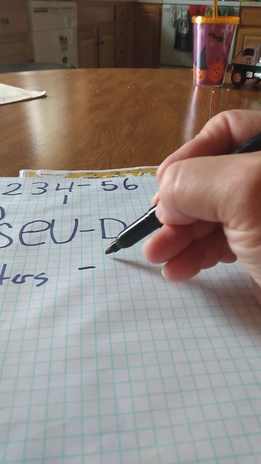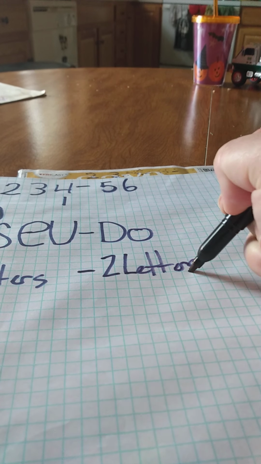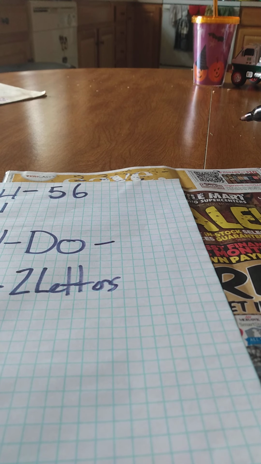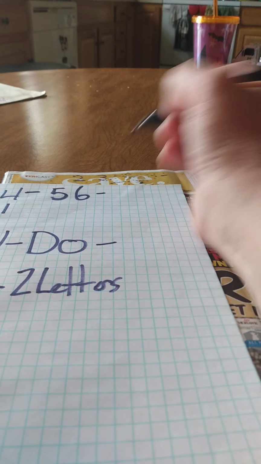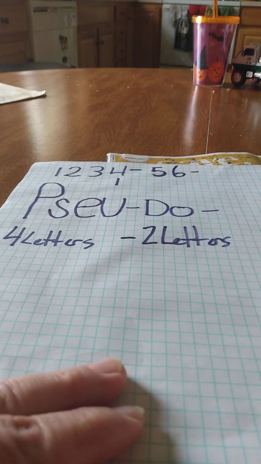This is 2 letters. This is very interesting, folks, what I've been led to here. And everything is pretty interesting. So anyhow, pseudo, all right, pseudo, I'm saying don't do this, all right?